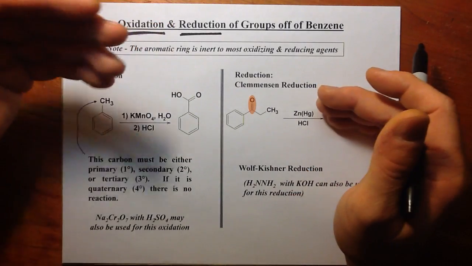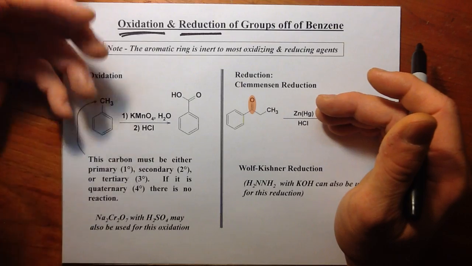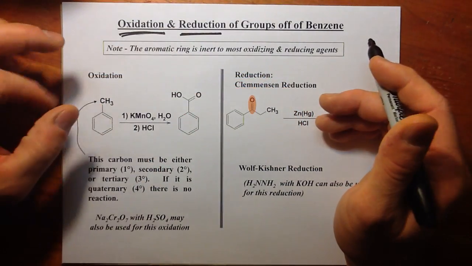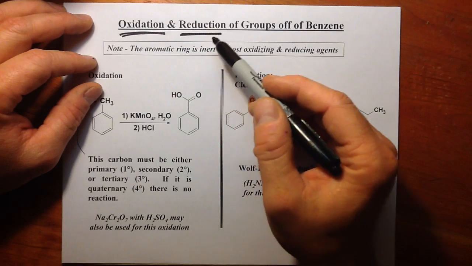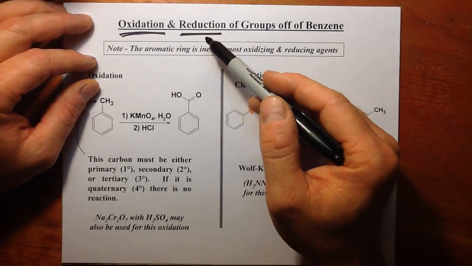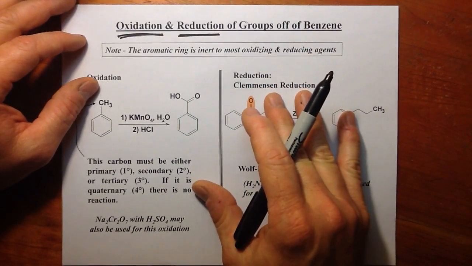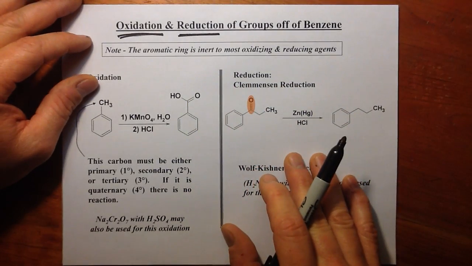But for now, I'd like to introduce what you need to know as reagents and what products are formed for 4 reactions, 2 oxidations and 2 reductions. Just recognizing reagents and knowing what products are formed. So no mechanistic detail on this slide.